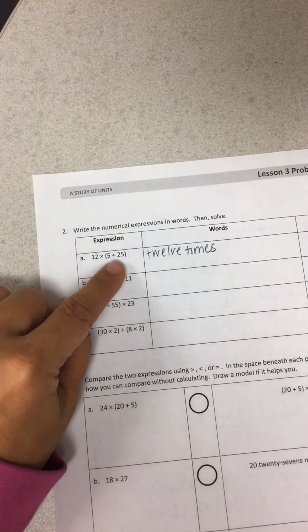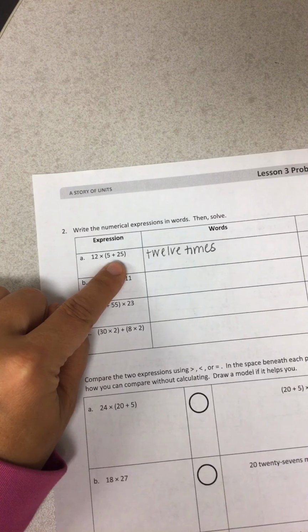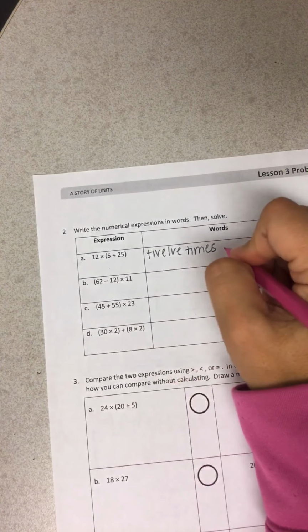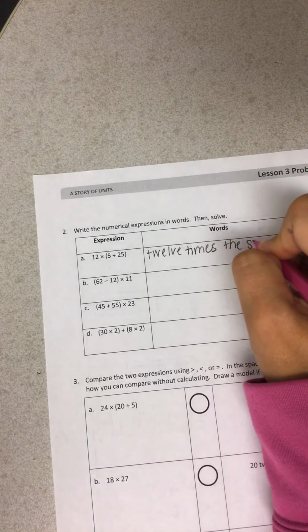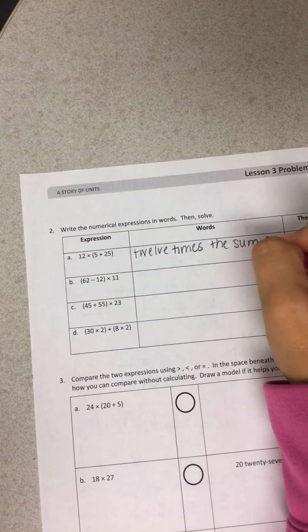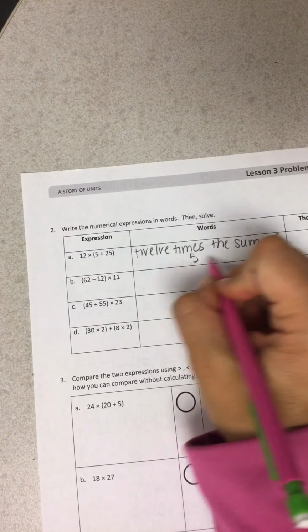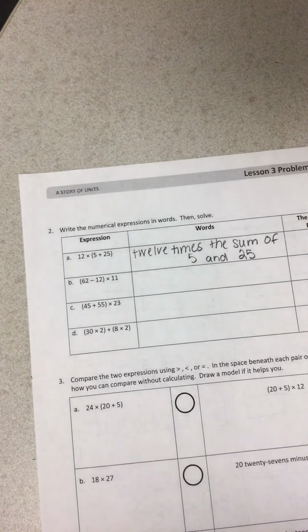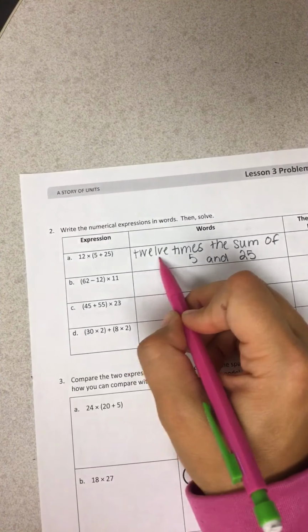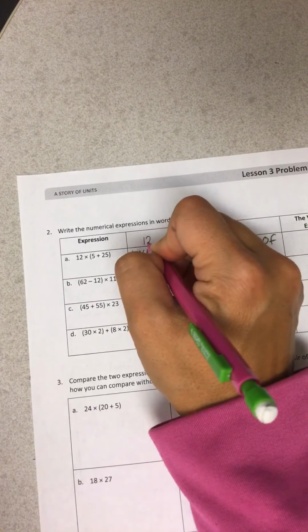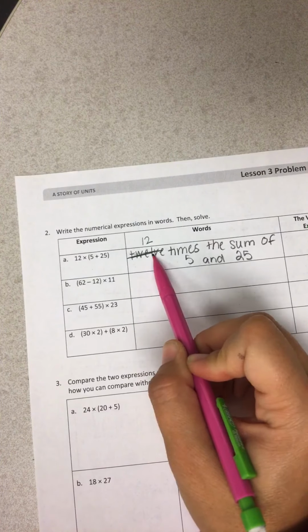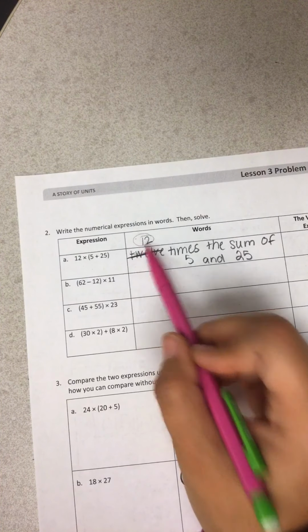And if I have 5 plus 25, so 5 plus 25, that's going to give me an addition problem. I know that it's going to be the sum. So it's going to be 12 times the sum of, and then what did we add? 5 and 25. Okay. Now, I don't necessarily have to spell out this 12. I could have just written the number 12. Okay, so you don't necessarily need to do that. If you did, that's okay, or if you wrote it that way, that is fine as well.